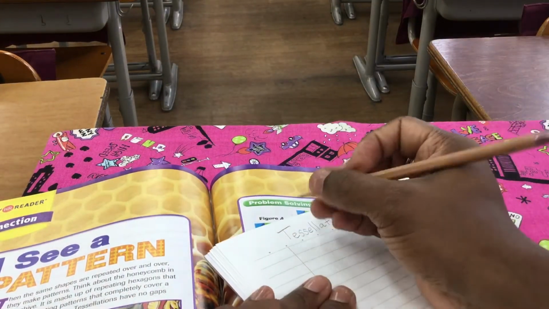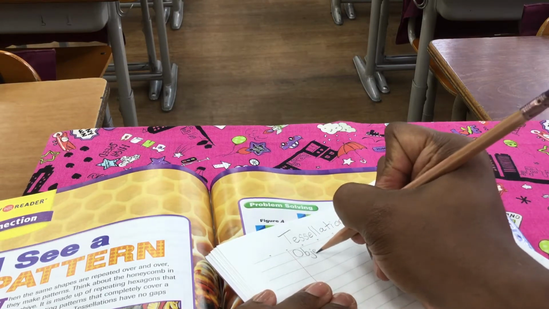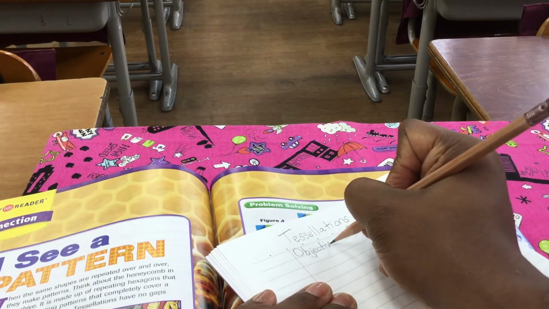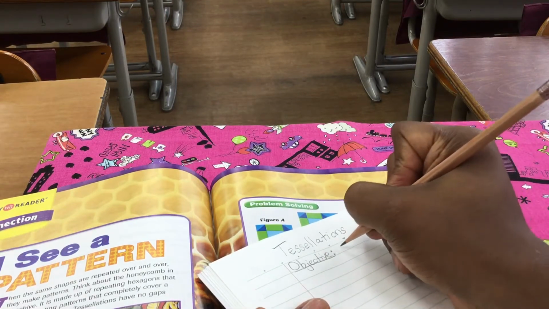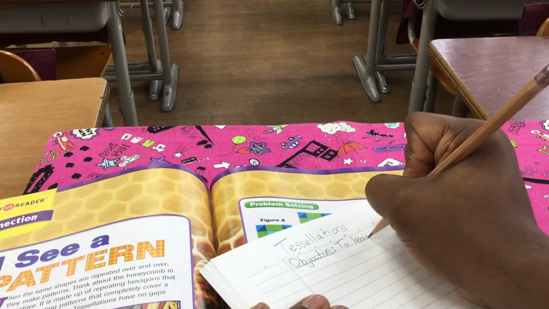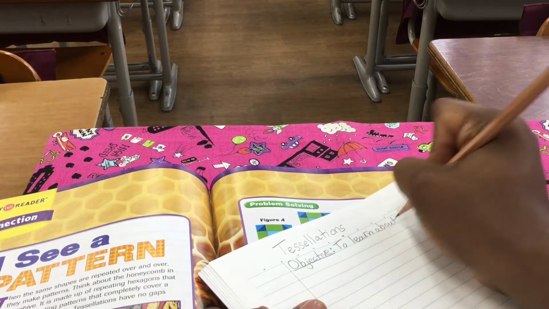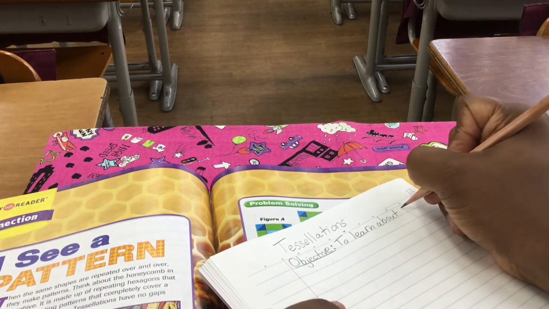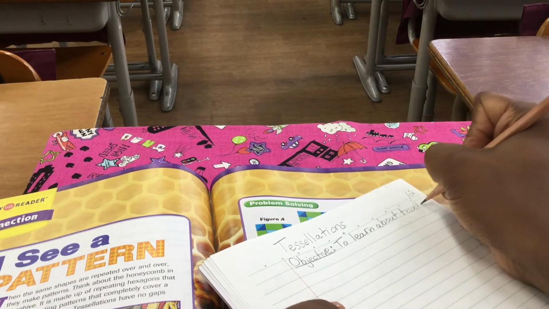So our objective today is going to be to learn about tessellations.